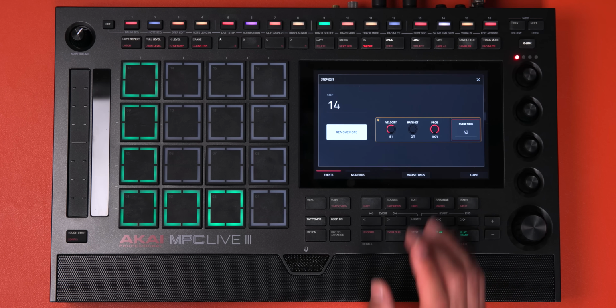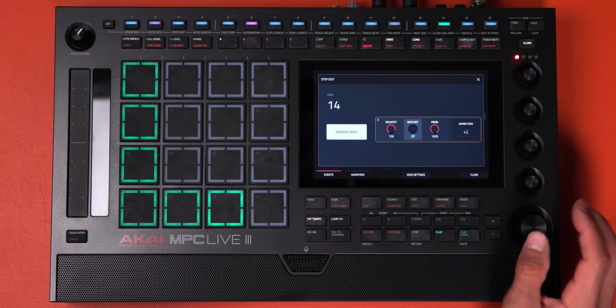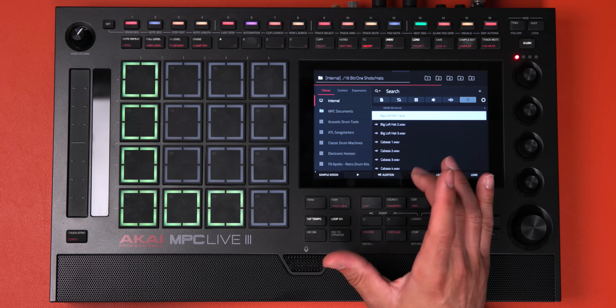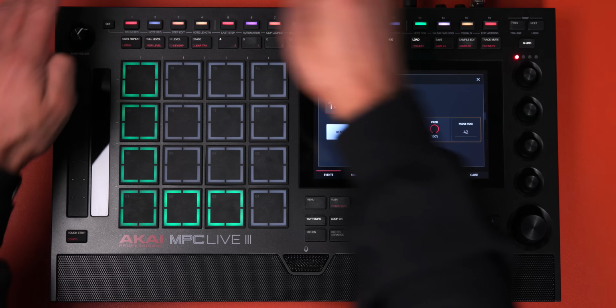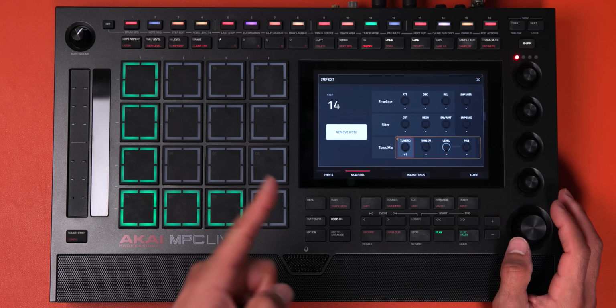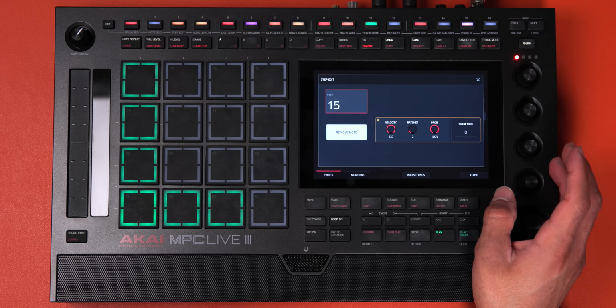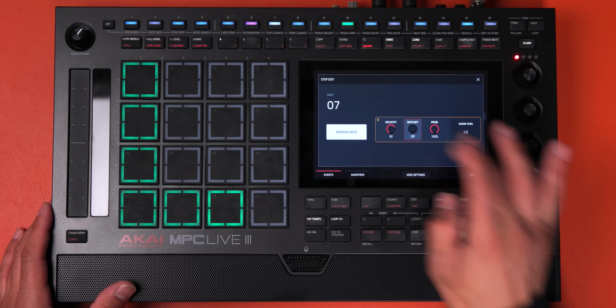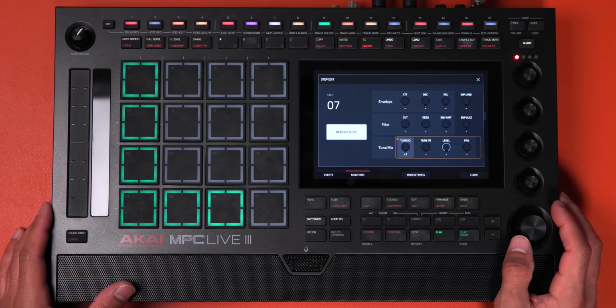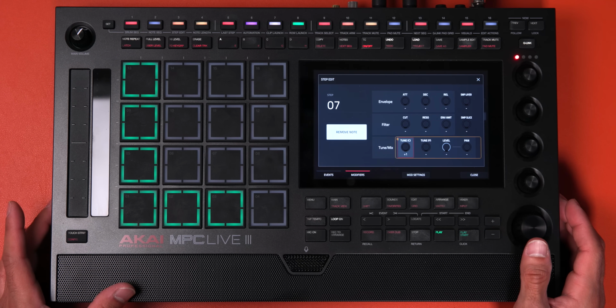And let's say we want to create some ratcheting on some of these hi-hats. I can select this one, bring up the velocity, add some ratcheting. I could even modify that. And I can tune it up. Maybe right here we could add some ratcheting as well. But I'm gonna tune it up. All right, cool.